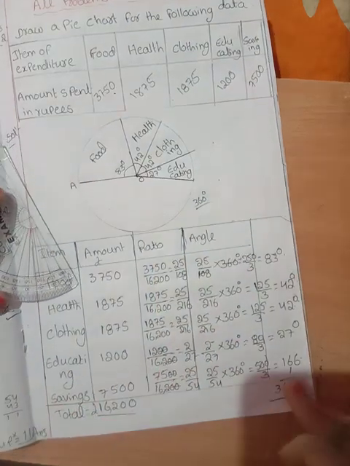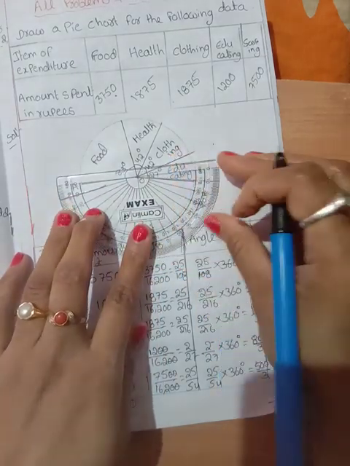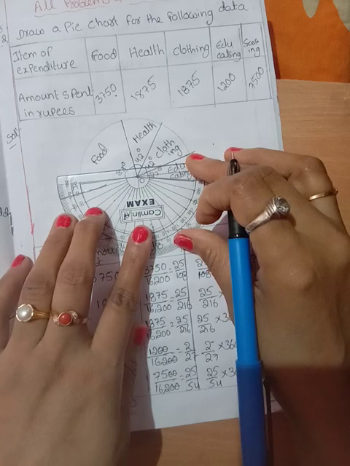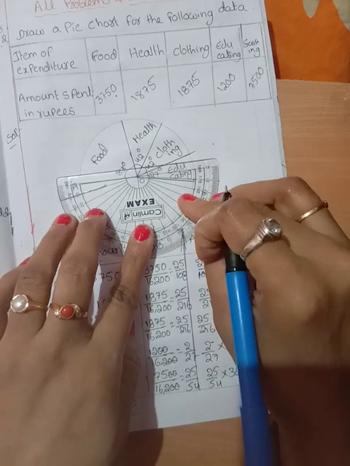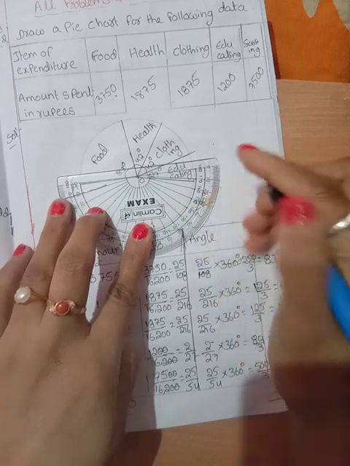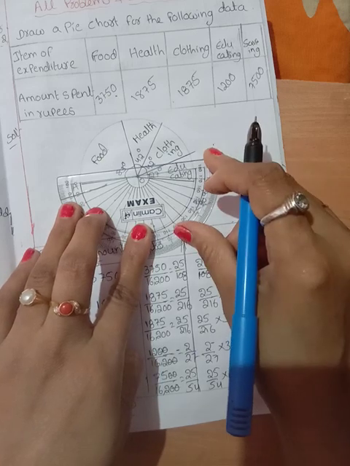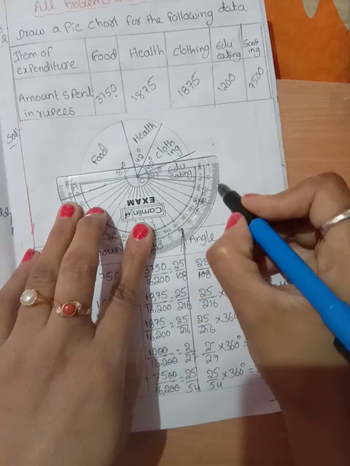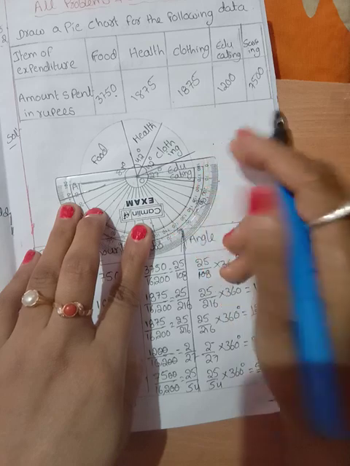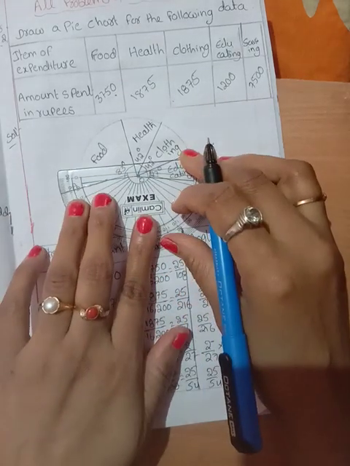Yeah, the remaining is the savings, 166. So once you check all the angles neatly, are they all 160-something? Is it correct or wrong? Check this one only. 166. Is it correct? Yes. Yeah, 160 and here it is also exactly there, neatly. Yeah, 160 and here it is also 6 there only. So that's why you can understand neatly.